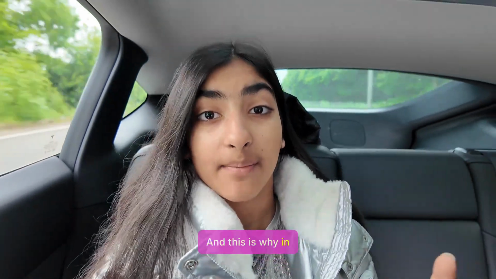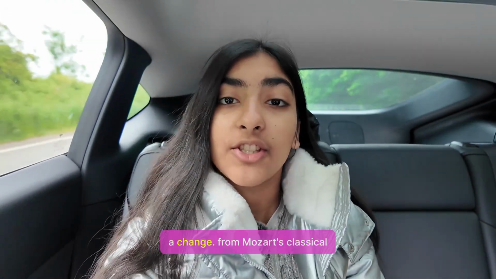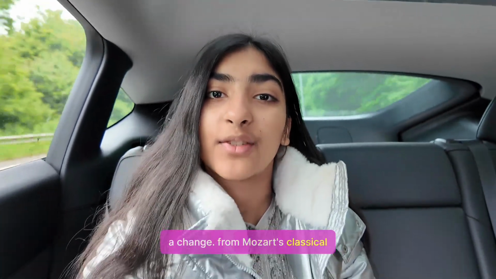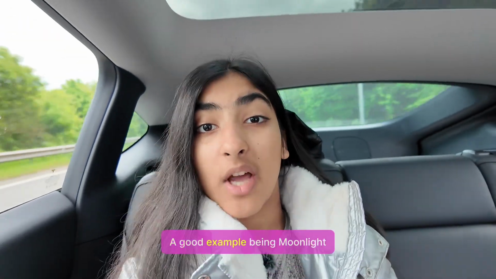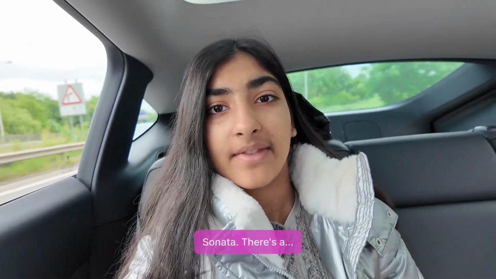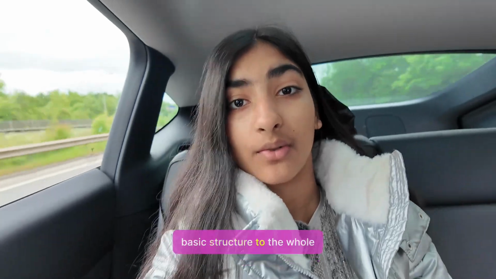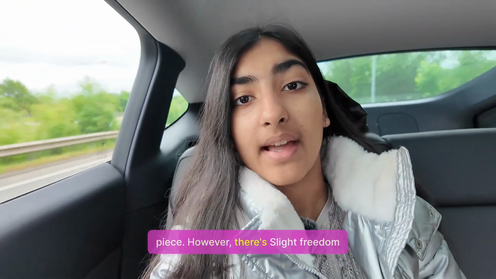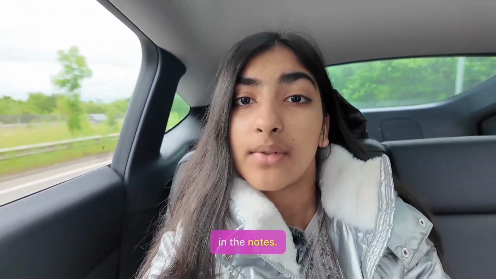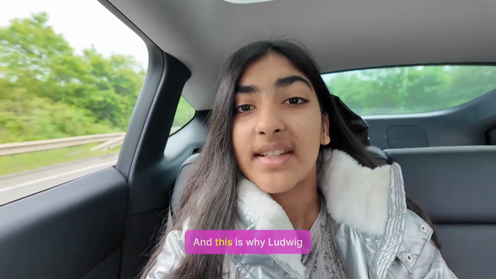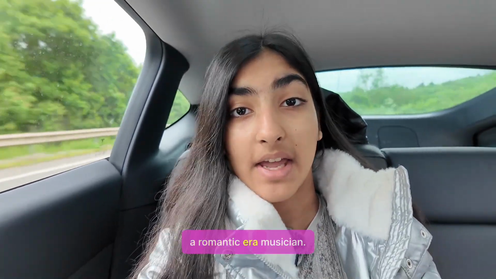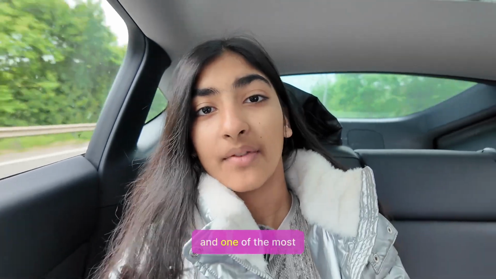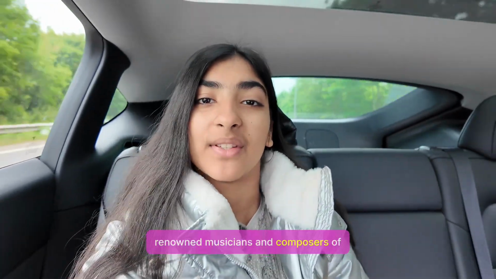And this is why in Beethoven's music, you will see a change from Mozart's classical period style music with more freedom of melody. A good example being Moonlight Sonata. There's a basic structure to the whole piece. However, there's slight freedom in the notes and the scale changes. And this is why Ludwig van Beethoven is known as a Romantic era musician and one of the most renowned musicians and composers of all time.